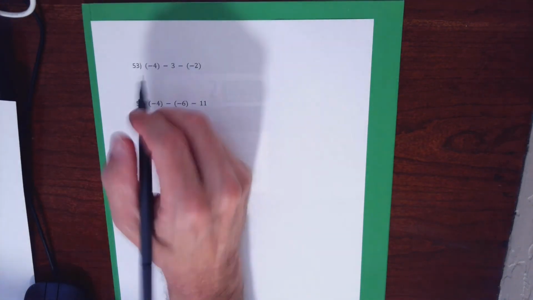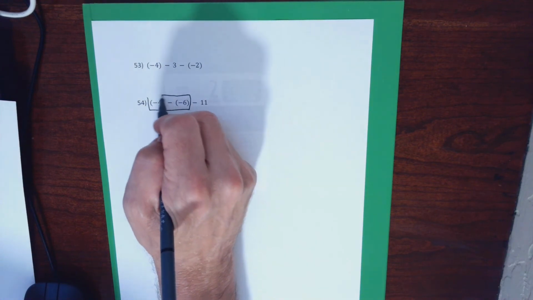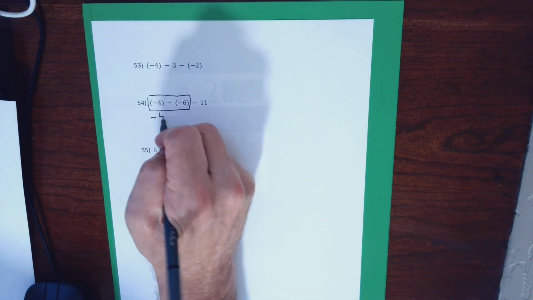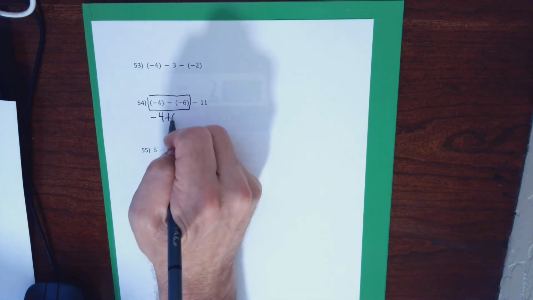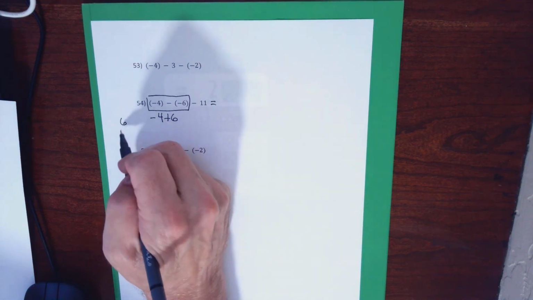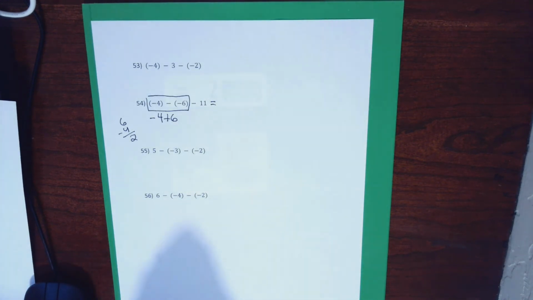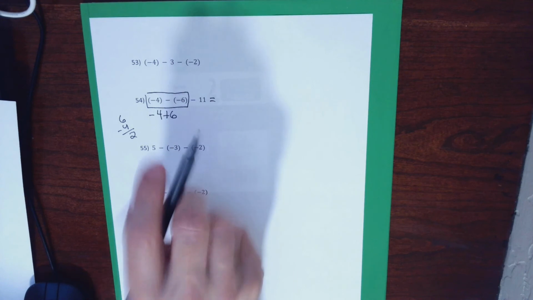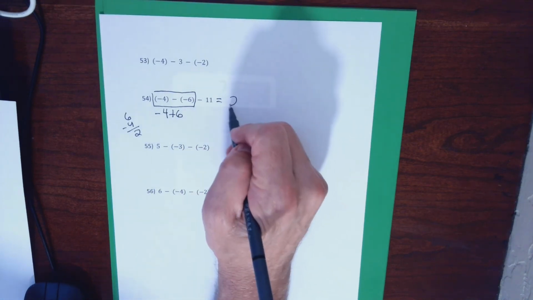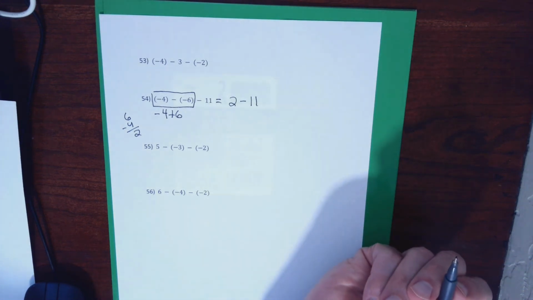For 54, I need to work from left to right. So first I'm going to do negative 4 minus negative 6, and that's going to be the same as negative 4 plus 6, and those are adding with opposite signs, so I'll subtract the numbers and then I'll determine the sign. So 6 minus 4 is 2, because the bigger number is positive, that 2 stays positive. So I'm going to rewrite this problem as 2 minus 11. Technically that's 2 minus positive 11.